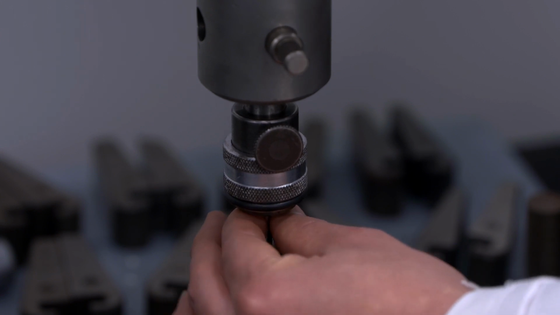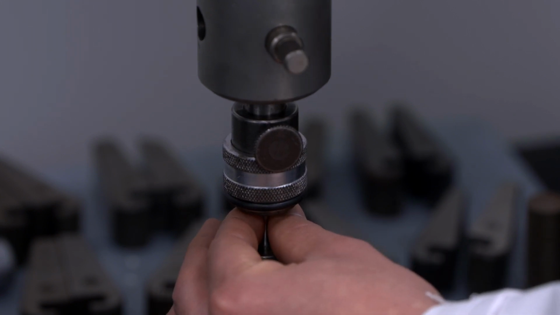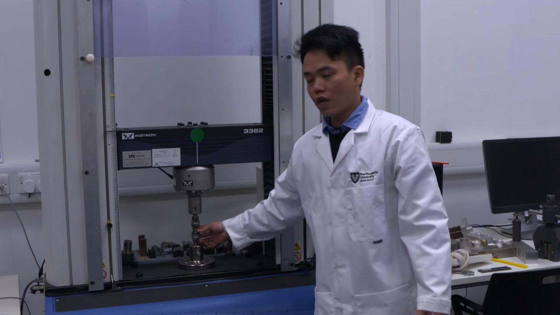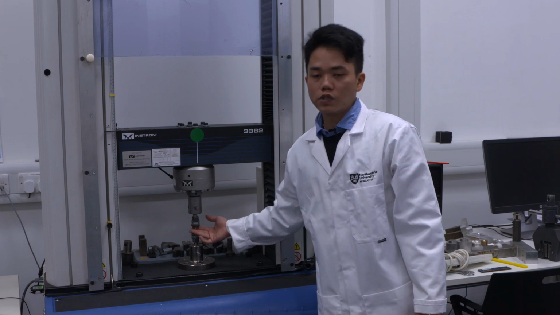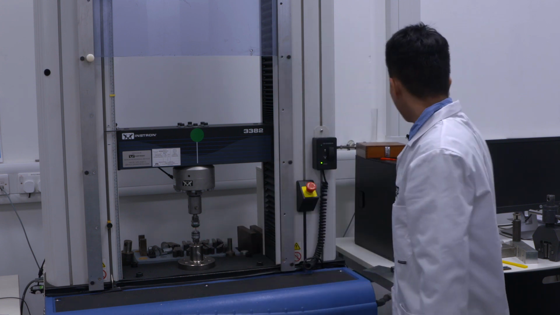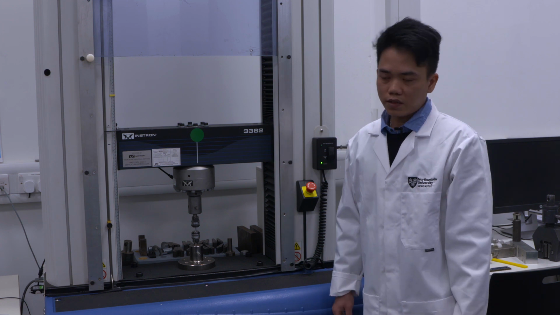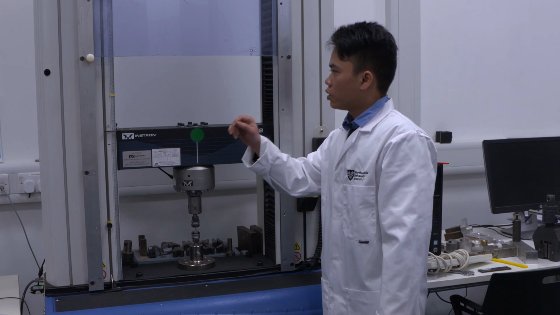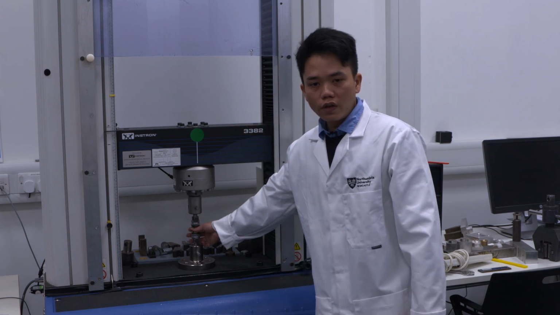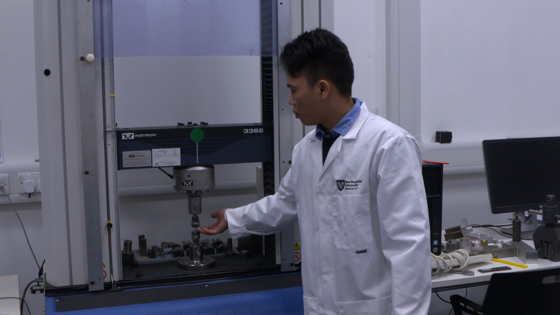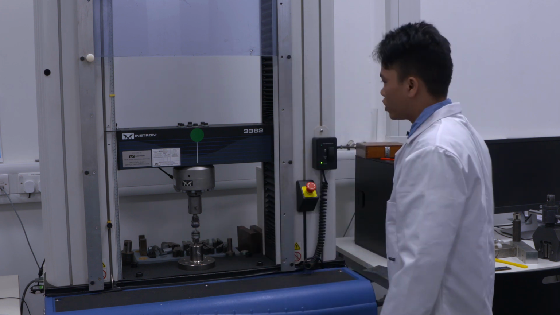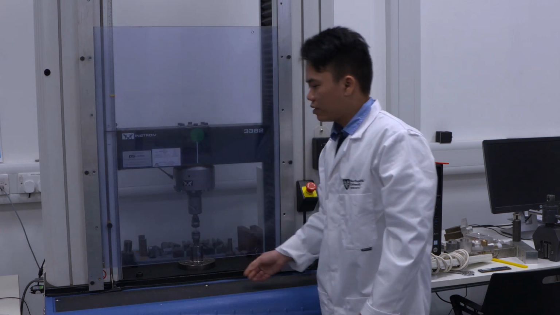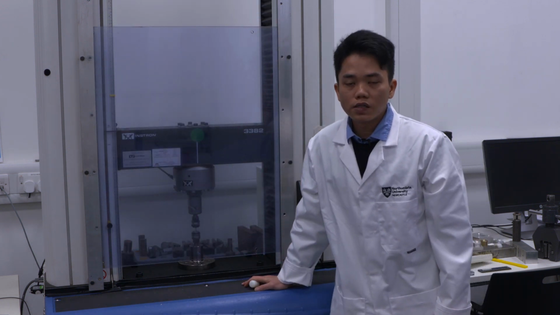Now it's tighter. So now we can start from this position, when you can feel a little bit of tension. It's very important for this kind of specimen, and it's totally different from the plastic one that I introduced before. So we finished the loading of the specimen, including the metallic specimen and the plastic specimen. We need to put down the safety seal before we start the test.